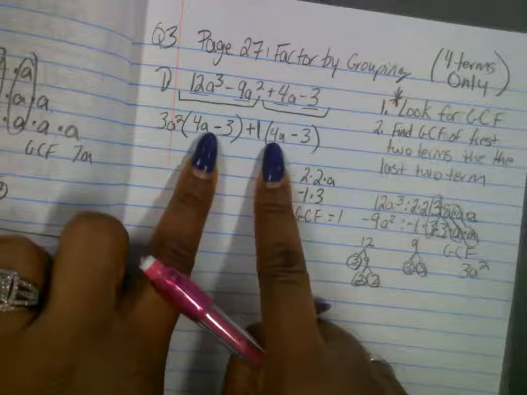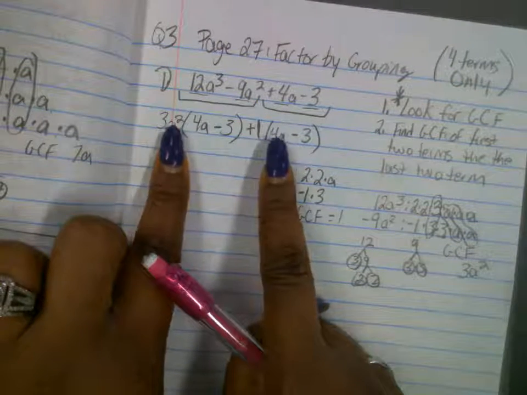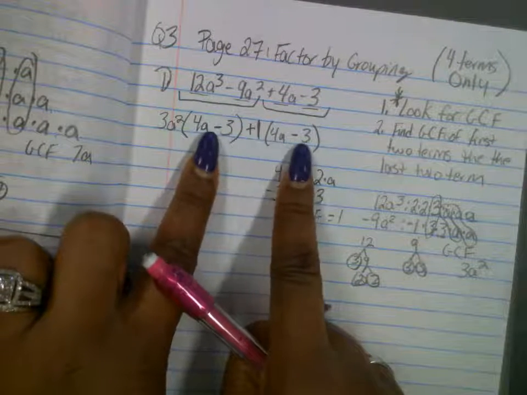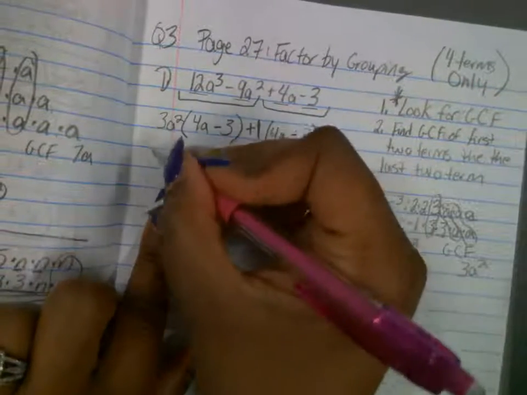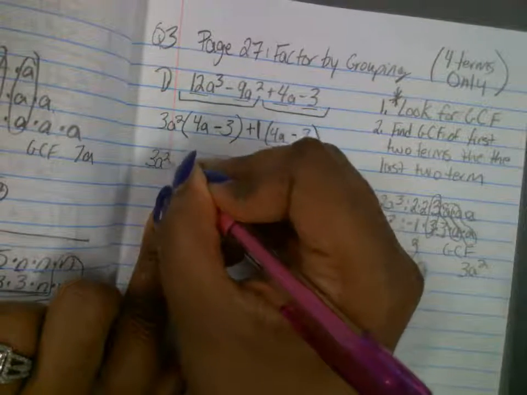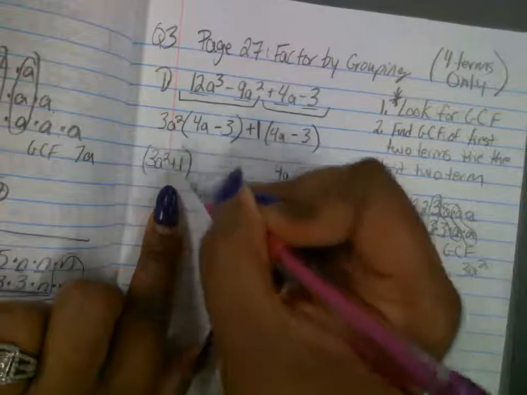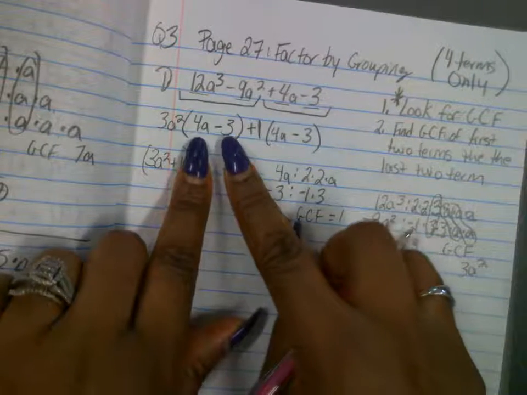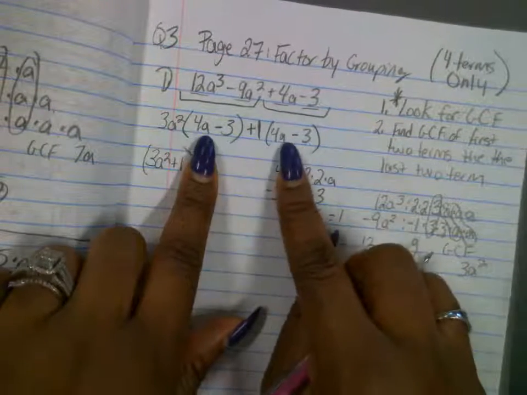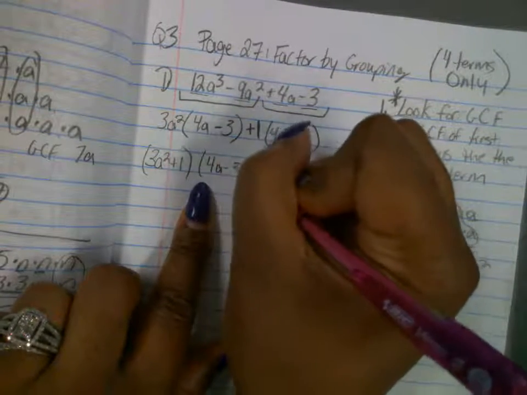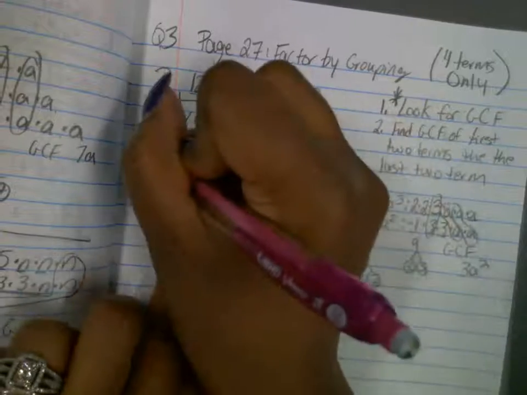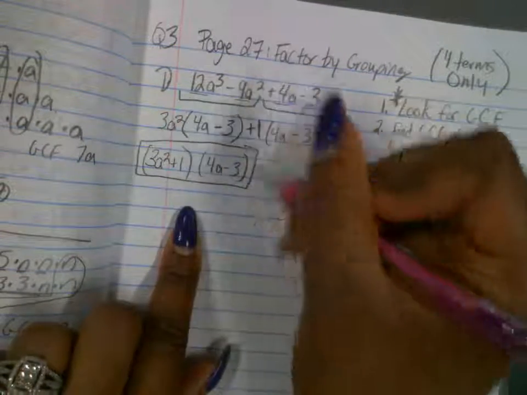Since both these two numbers are being multiplied by the same binomial, you can write these two numbers together in a parentheses like this, plus 1. And then right beside it, have it being multiplied by this binomial, which is 4A minus 3. And these are your two factors. This would be your answer.